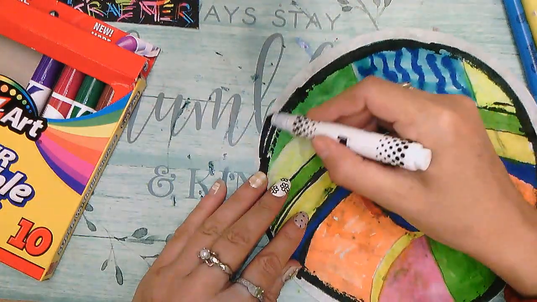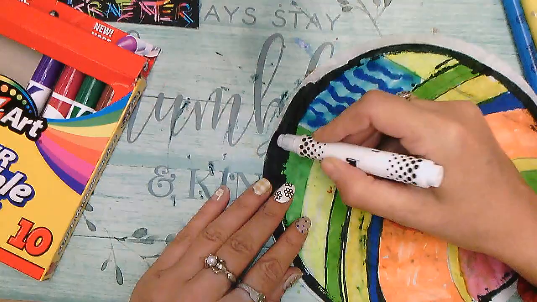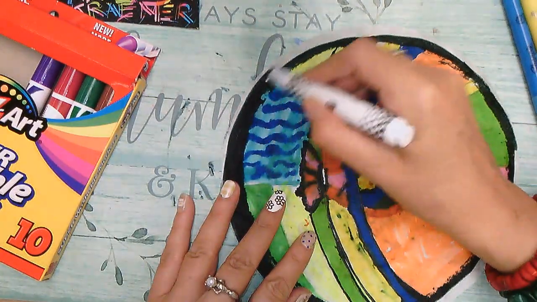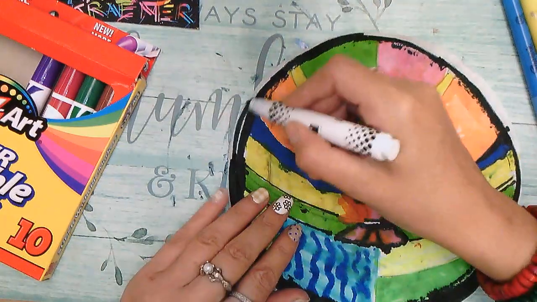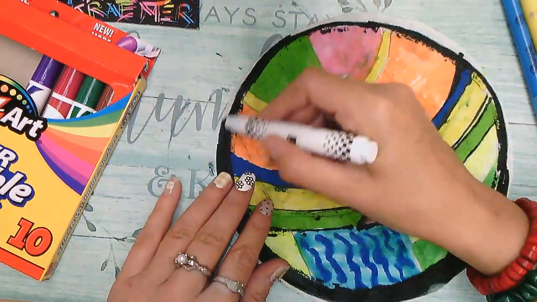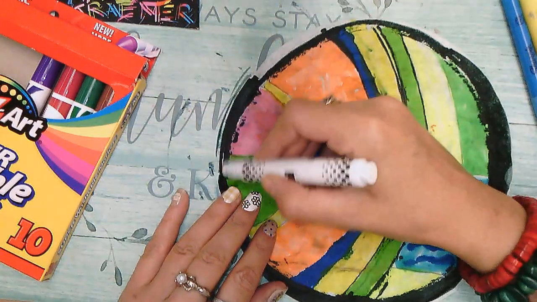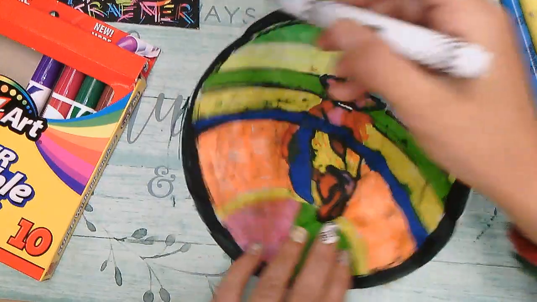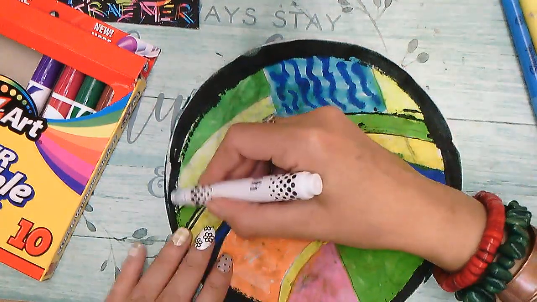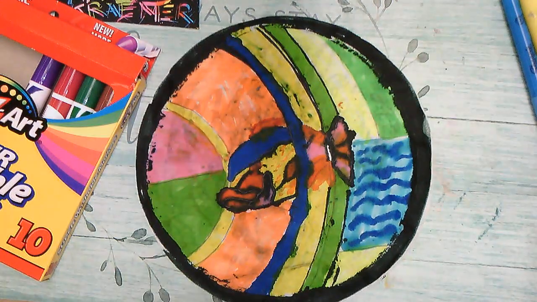All the colors we didn't use. I'm gonna give it a little frame. This is fun. And he makes a perfect circle too. Look at that.